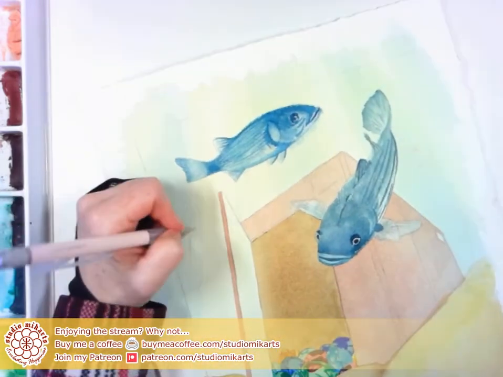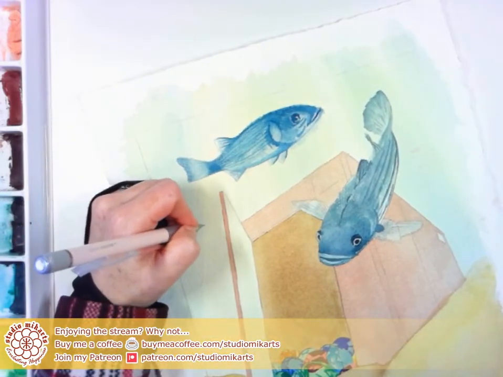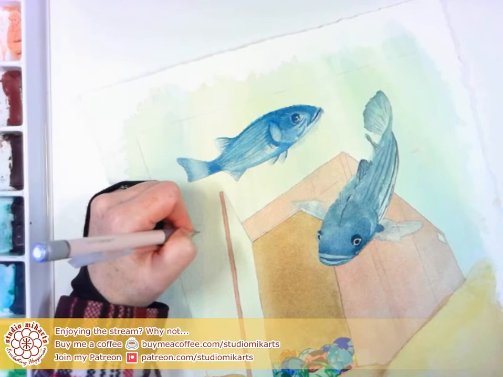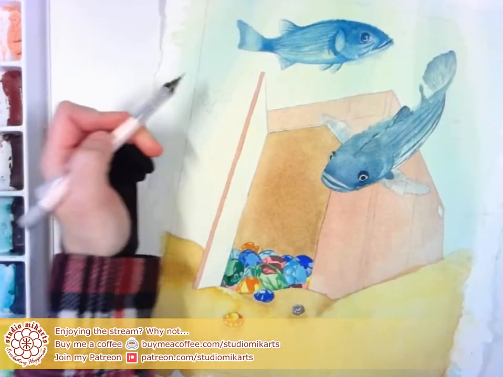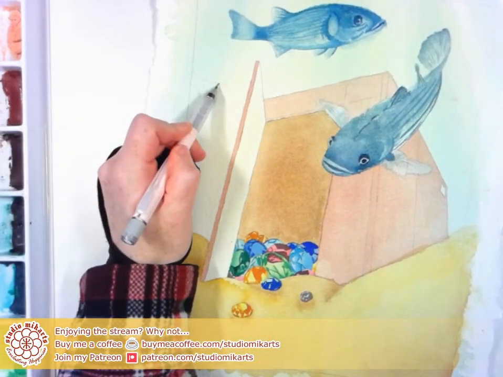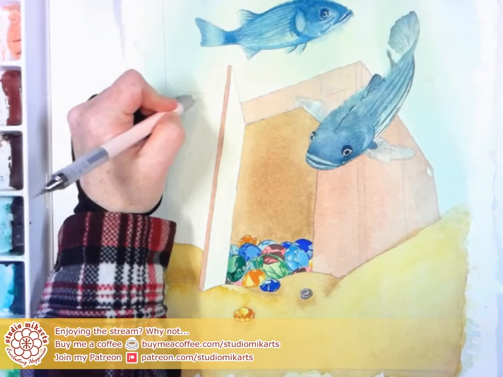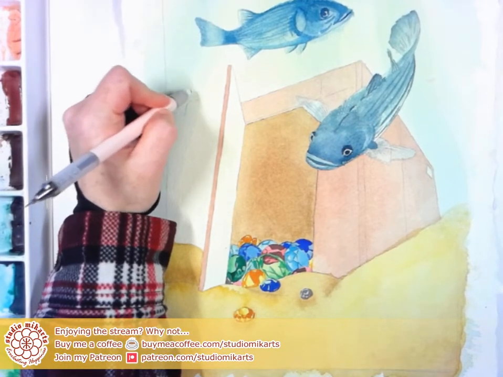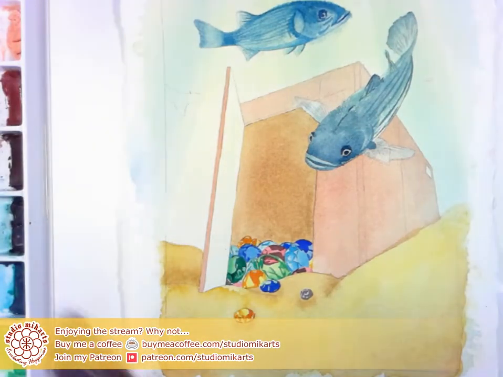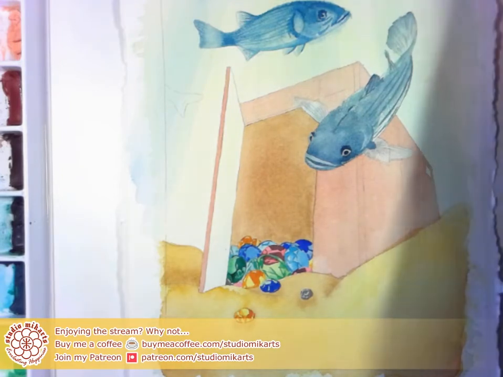Now this has to be longer. Fish. Oh, looks kind of like a shark. That's okay though. Could be a shark. Okay, there's that little bit right there. Yosh.